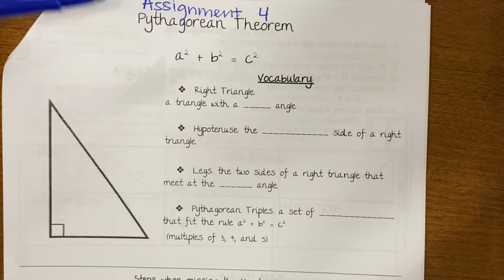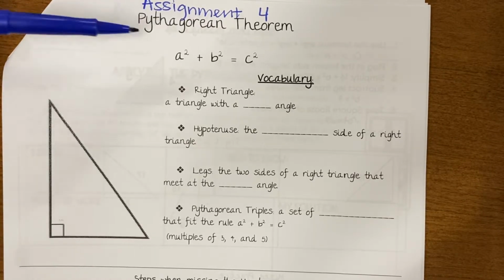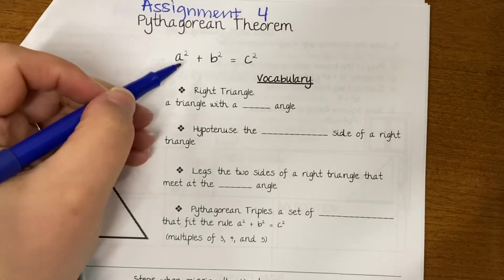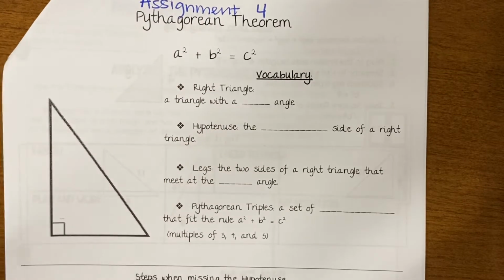Today we're going to be talking about the Pythagorean theorem. And the Pythagorean theorem is a squared plus b squared equals c squared. And it happens whenever we talk about a right triangle. So let's look at some vocabulary.